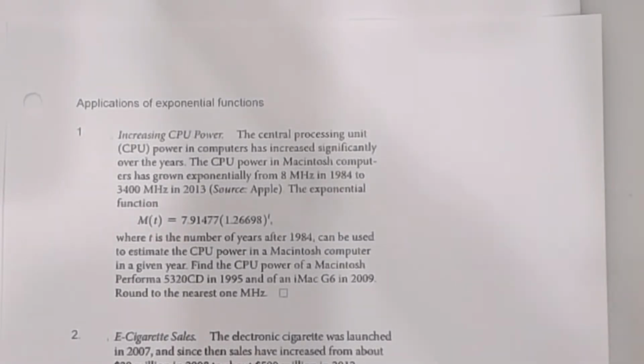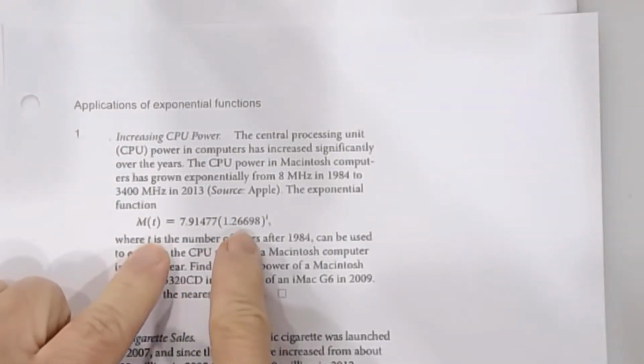The CPU power in Macintosh computers has grown exponentially from 8 megahertz in 1984 to 3400 in 2013. And the exponential function that models this is shown.